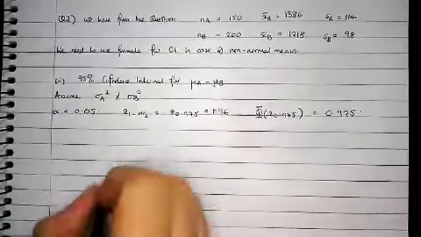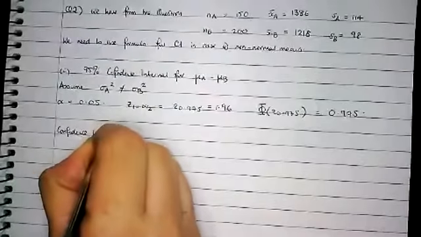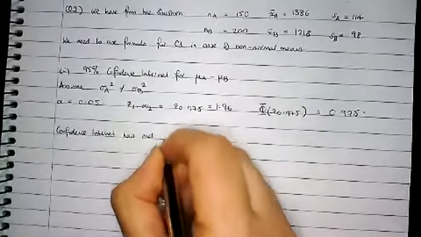Okay, so the confidence interval that I'm looking for has endpoints given by the following equation.